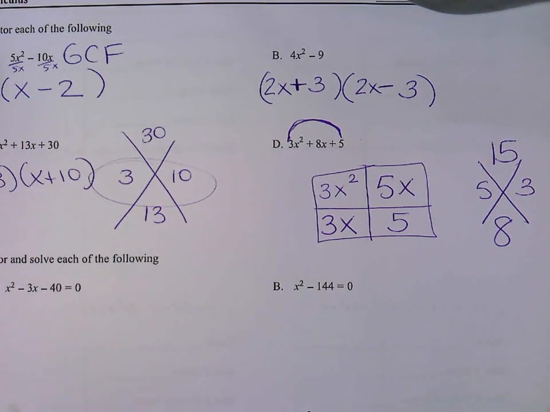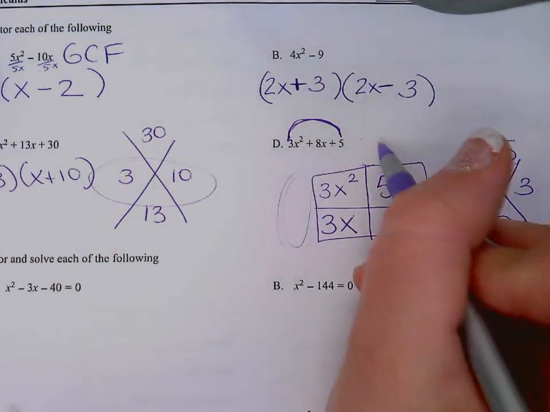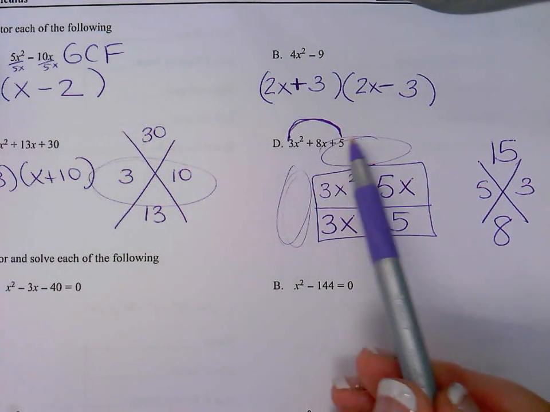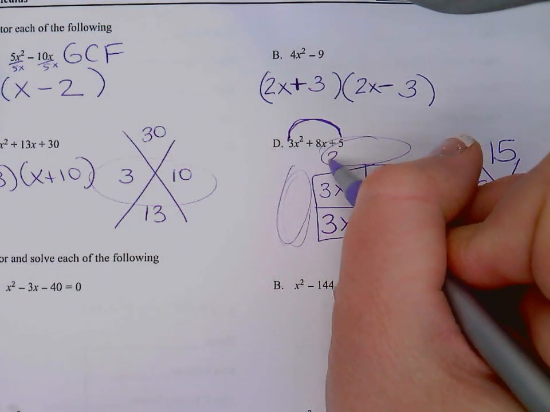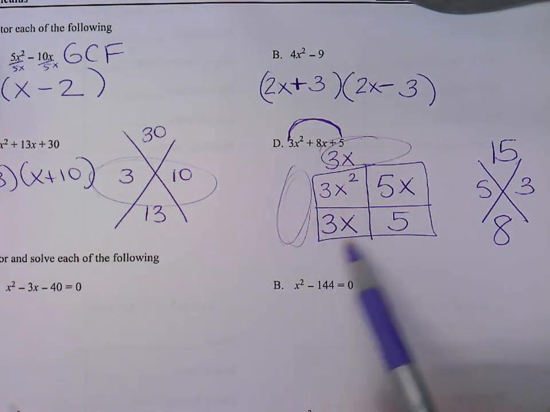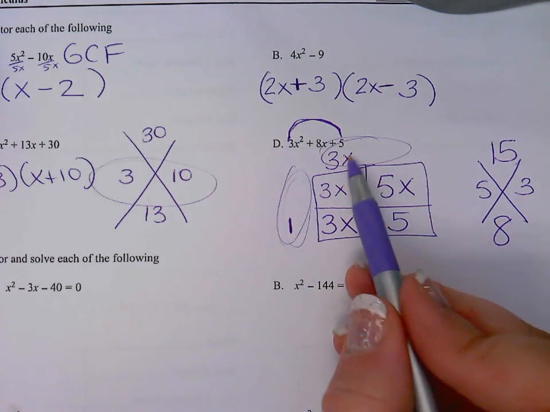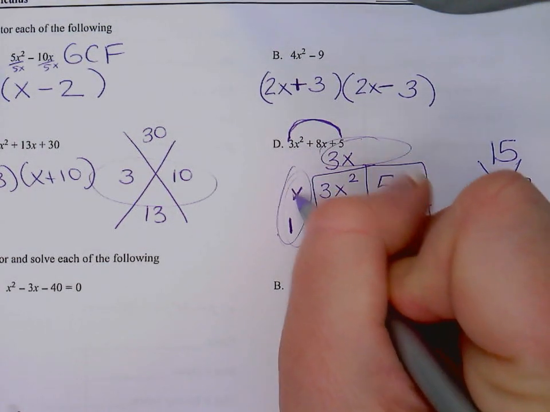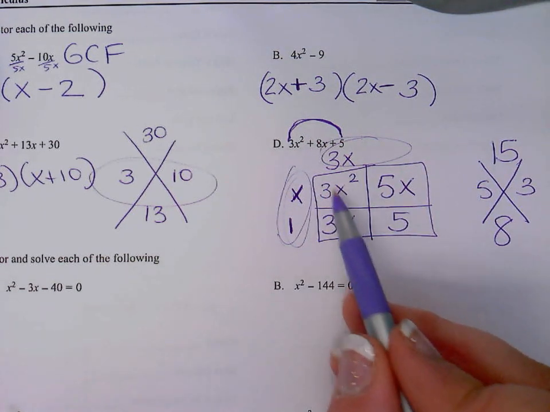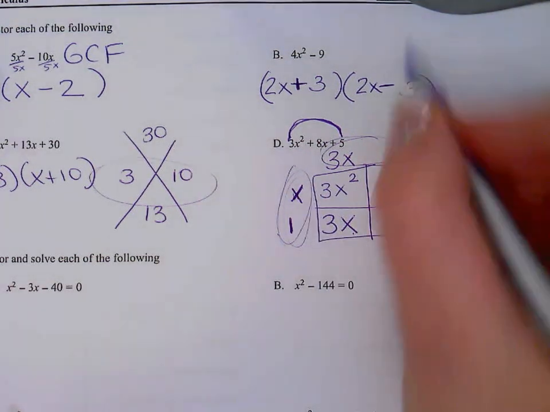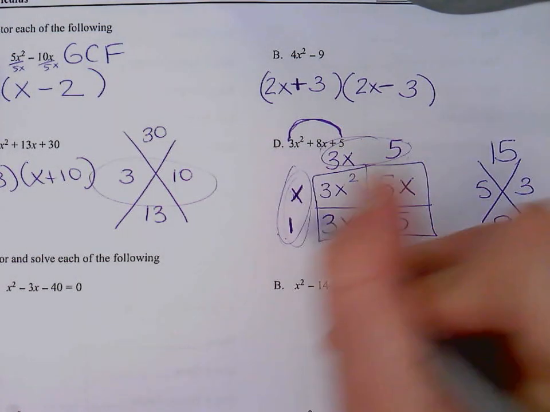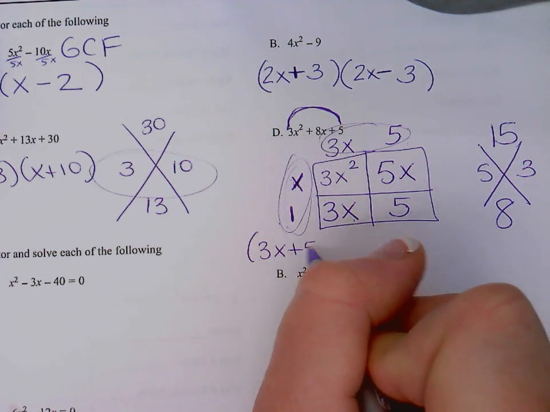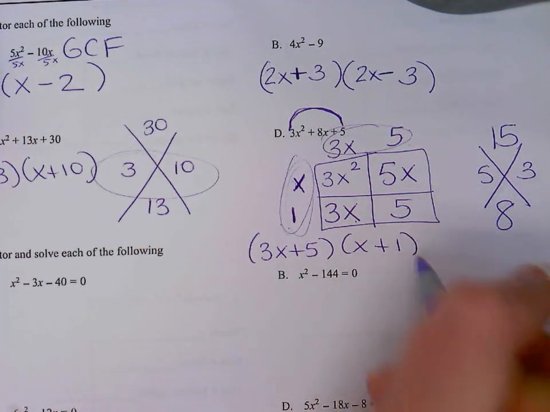So now I'm ready to do the outside of my box to get my factors. So one of these needs to be a 3x. So I'm going to put the 3x up here so that I can get this 3x by multiplying by 1. So 3x times 1 is 3x. 3x times x up here will give me 3x squared. And then this must be a 5, right? x times 5 and 1 times 5. So your final answer is 3x plus 5 and x plus 1.